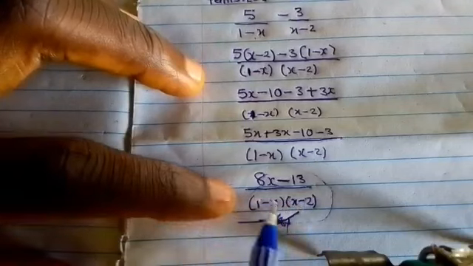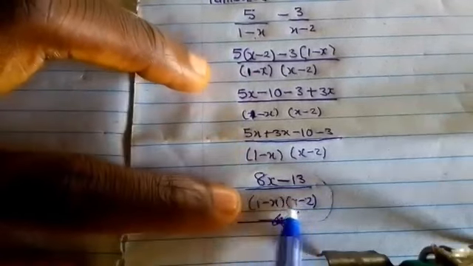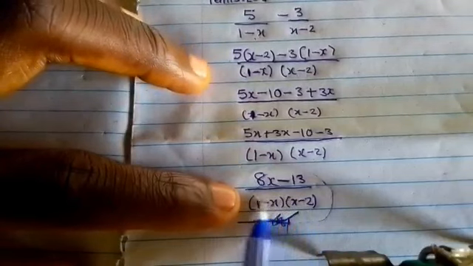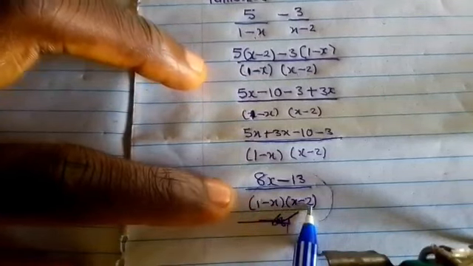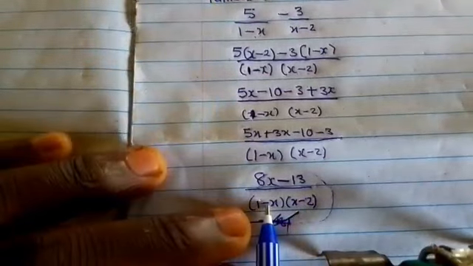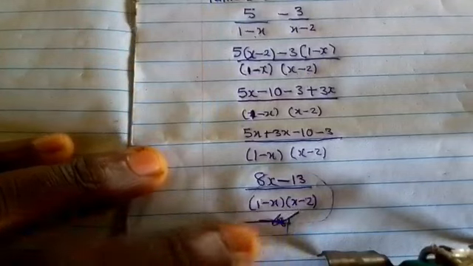Sometimes you are going to find that you are going to have 3 denominators. Now in this case here, we are just having this one, so we can just consider it as 1. But treat them separately. So this one is separate to this one. Okay, so we're just having two denominators.